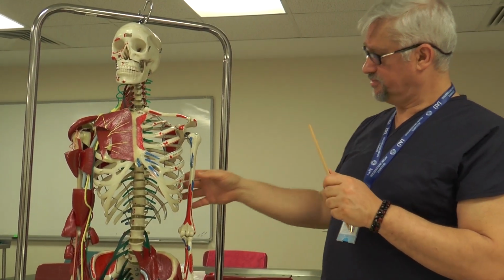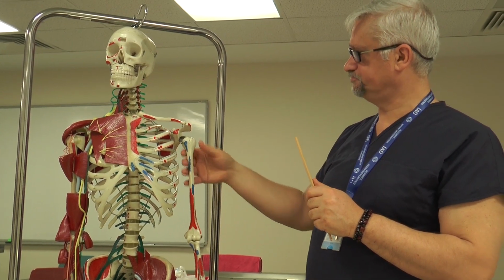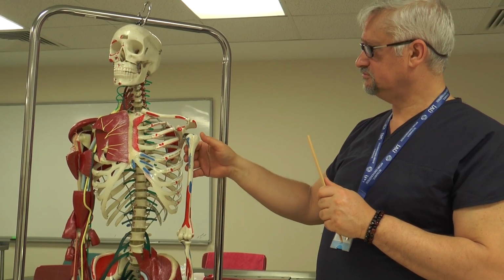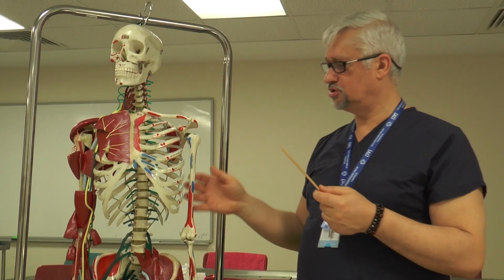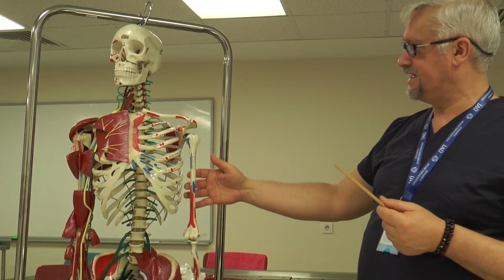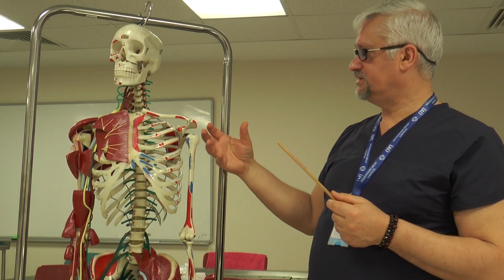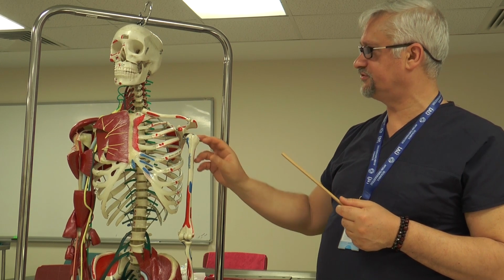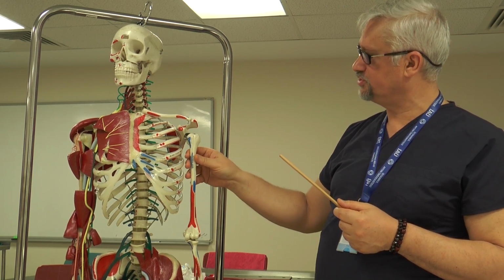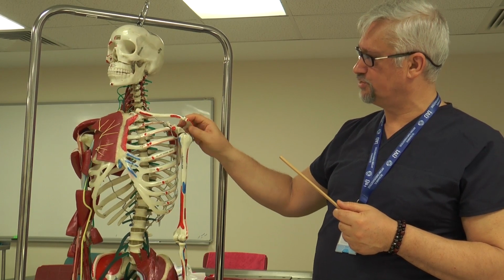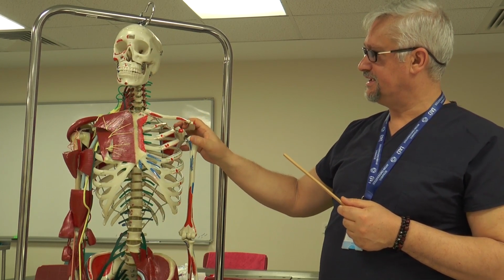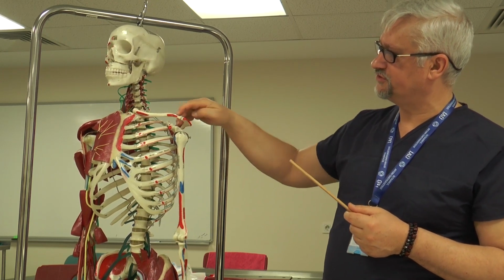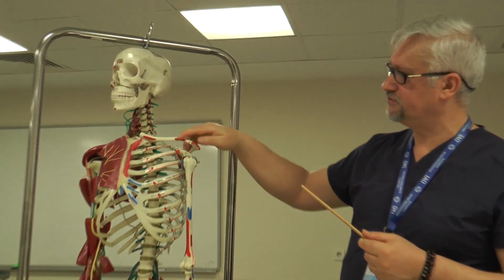So the upper limb, folks, is a highly movable area, and it joins with the shoulder girdle via these ball and socket joints. So this bone here joins with this bone and makes an articulation, and this bone joins with this bone here, this collarbone, what we call the clavicle.